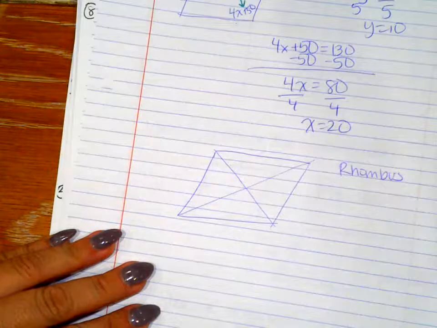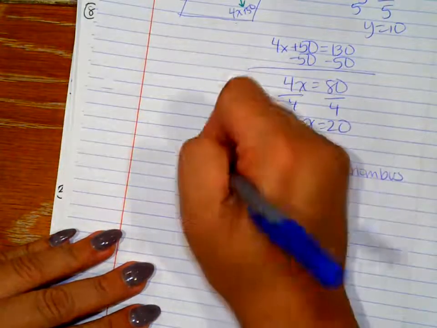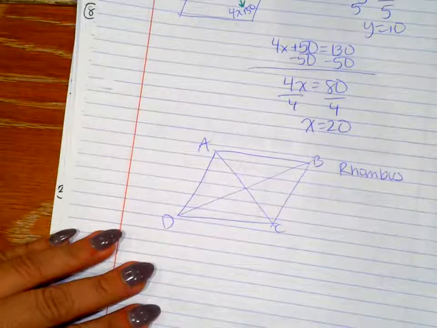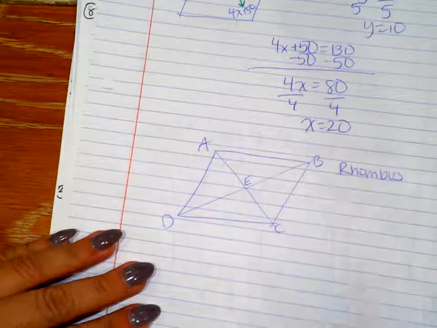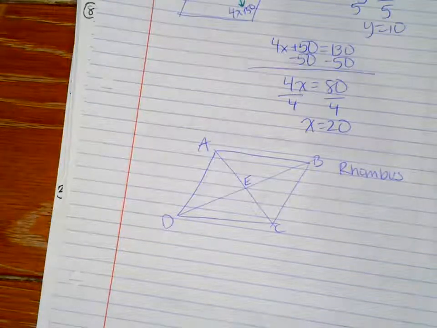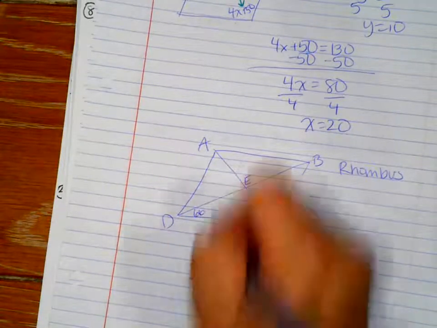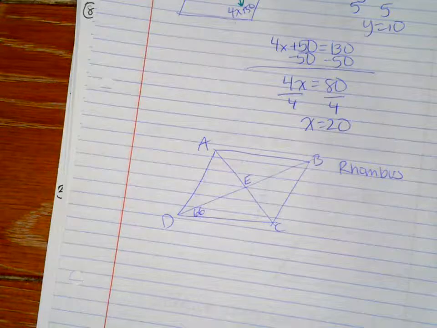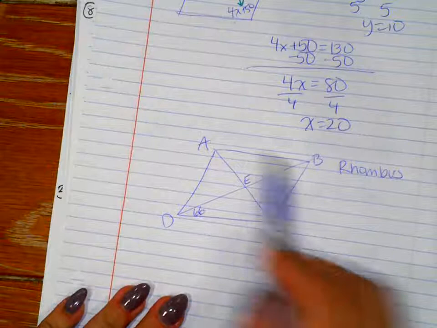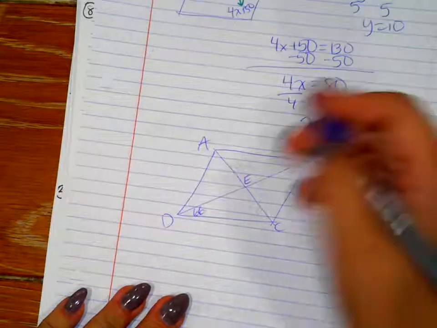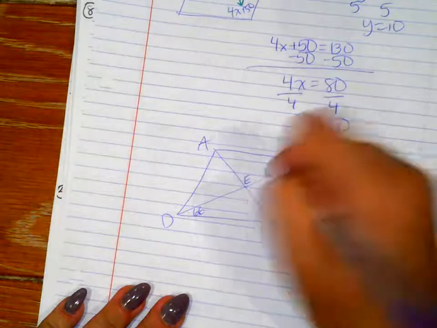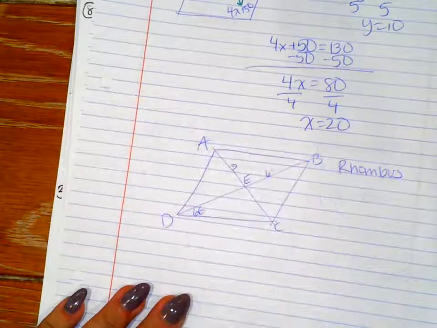I'm going to call this A, B, C, D, and just call this E on the inside. I'm going to give you that this guy down here is 66 degrees. If I wanted to find other things with this, let me make this one 6, and this guy 9 line segments.